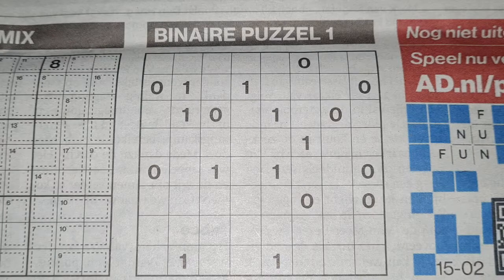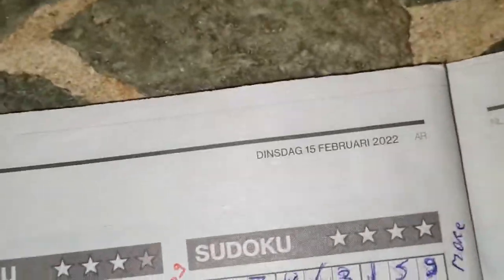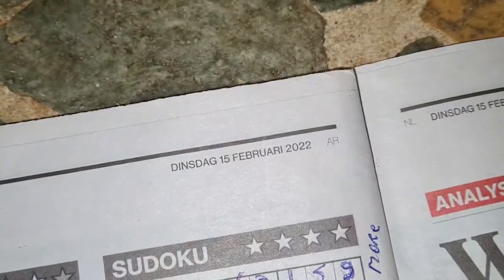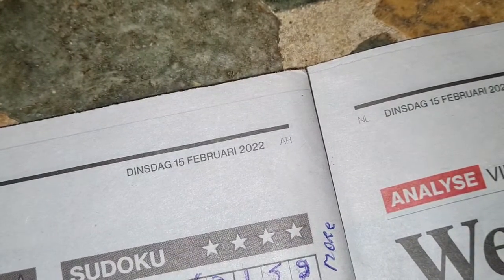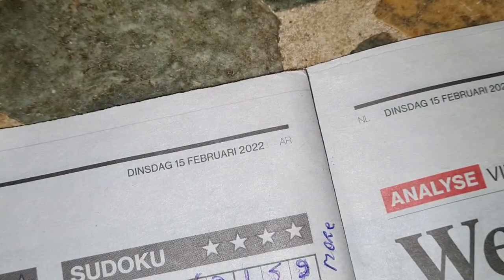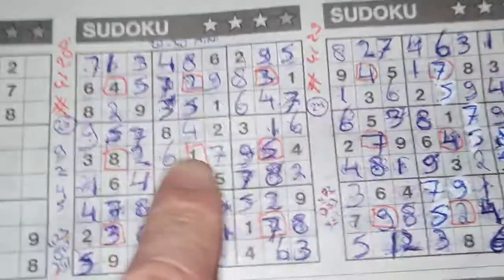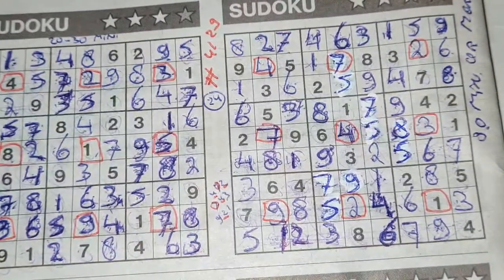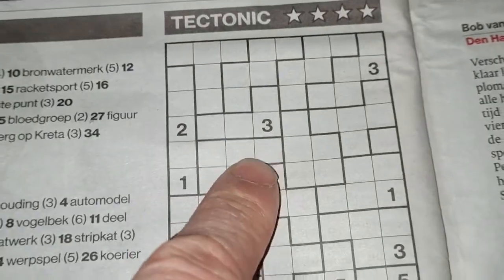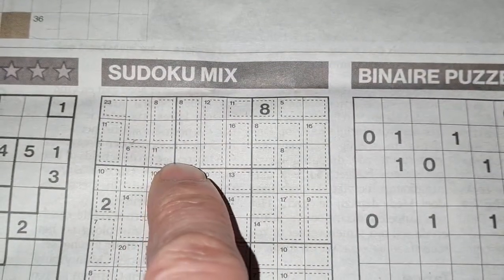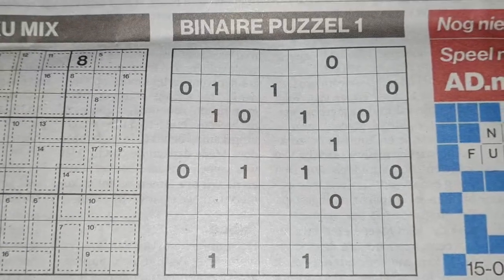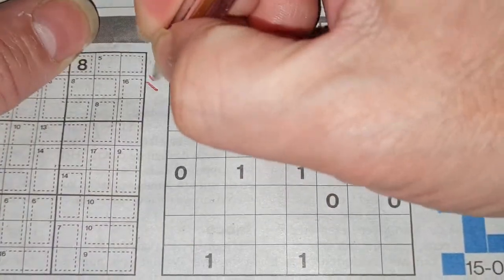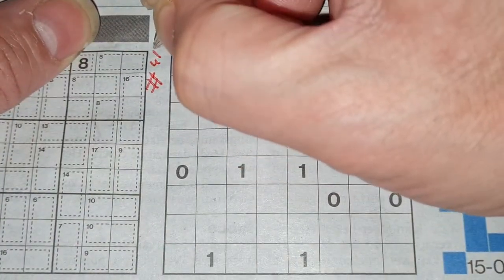Third puzzle in this edition of today's newspaper on a Tuesday. Yes, it's Tuesday, February the 15th, 2022. I've already solved two puzzles, and three puzzles are left: the tectonic with 4 stars, the killer Sudoku, and the binary puzzle. Yes, it's time for the binary puzzle. This will be number 4130.